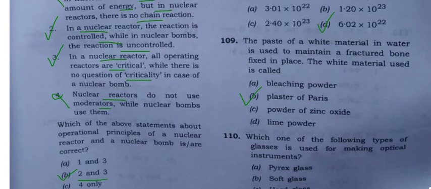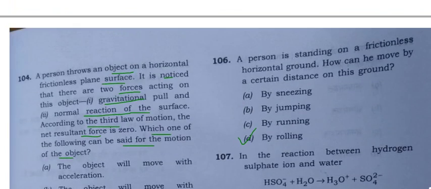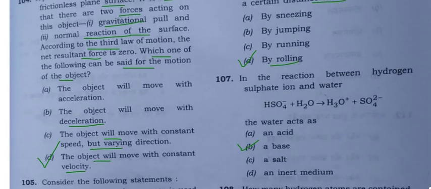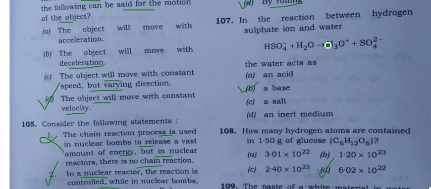Now let's talk about the next question. 1/6 one. A person is standing on a frictionless horizontal ground. How can he move by a certain distance on this ground? So by rolling. This is very simple. 1/7 one, in the reaction between hydrogen sulfate ion and water, HSO4 minus plus H2O gives H3O plus plus SO4 2 minus. So the water acts as an acid, definitely not. Water acts as a base. Look here, this acts as a base. Positive. Salt, no, this is not possible. Amphoteric medium, no. For that, it should come out as water.